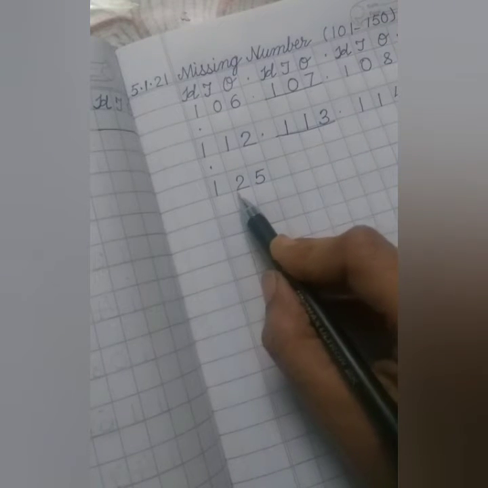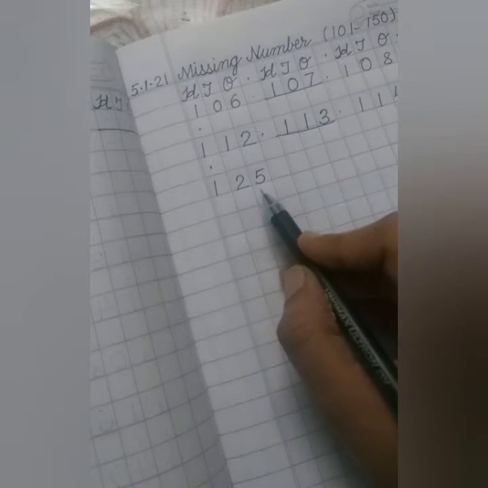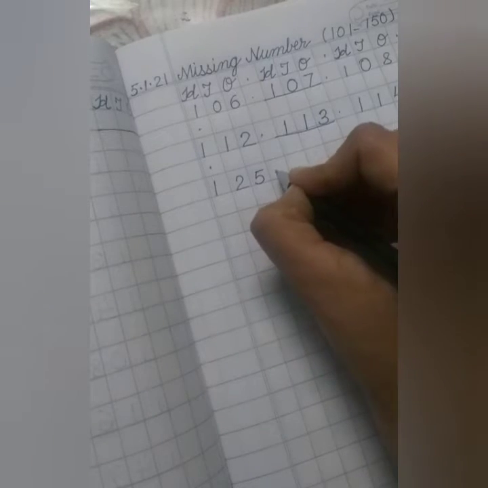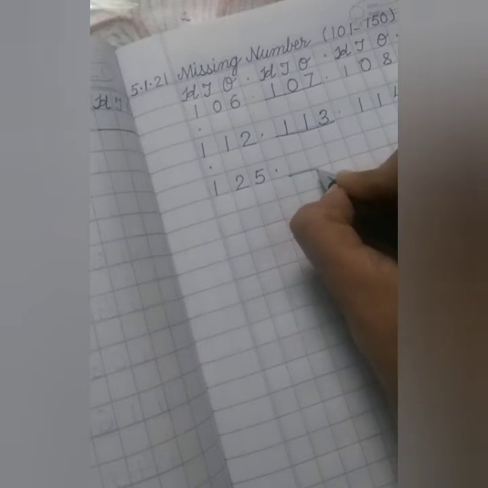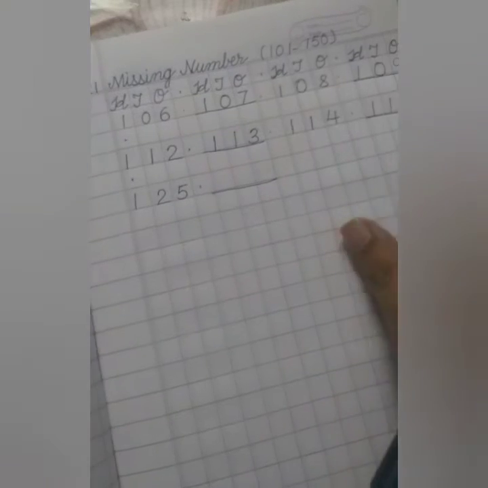Next block. Okay, now we will write 1, 2, 5. 125. Now leave the block. Put a dash in the 3 blocks.